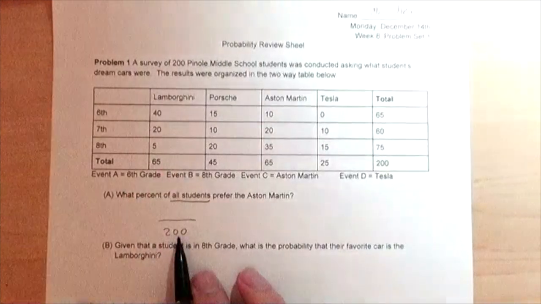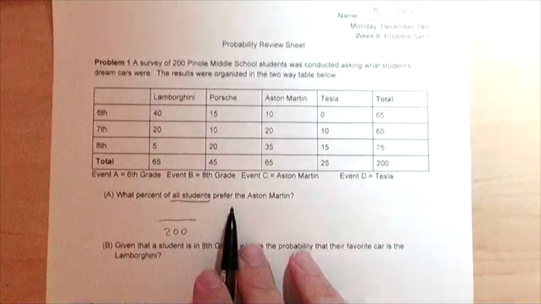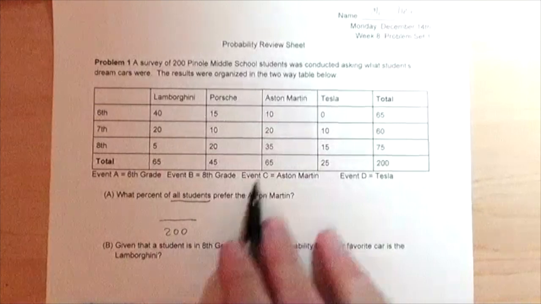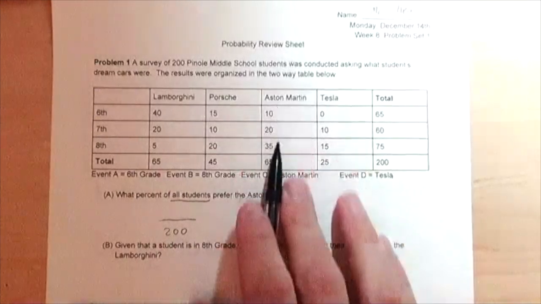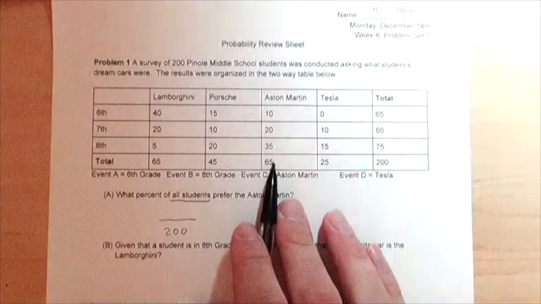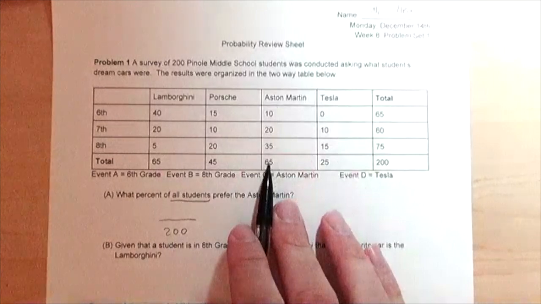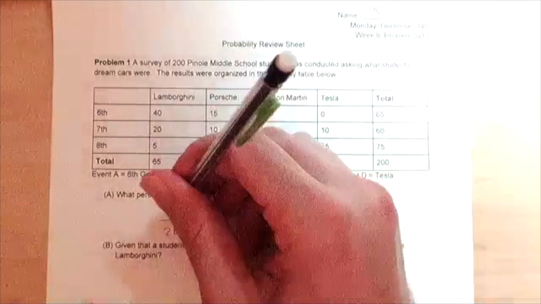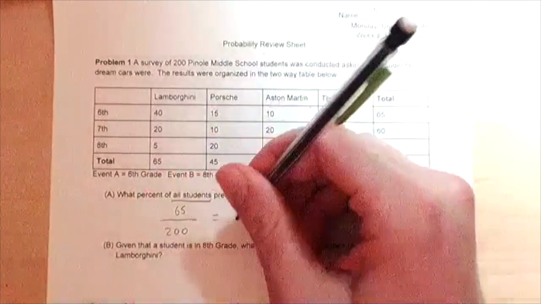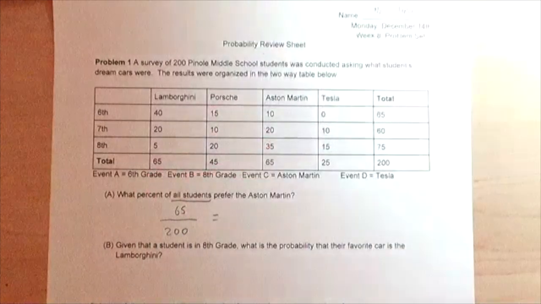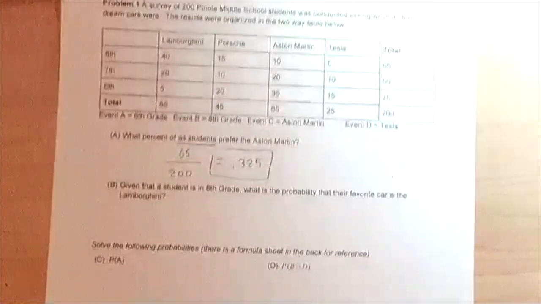And this is a layup, we're just getting warmed up. But out of the 200 students, what number prefer the Aston Martin? We have the individual grades, but we want to look at this total. And we can just think that 65 out of the 200 students prefer the Aston Martin. So what's that percent, like 32.5? And that would be our first answer.